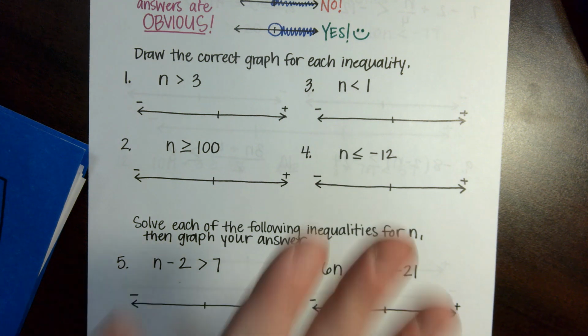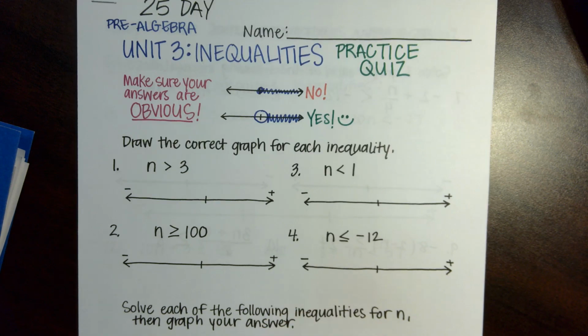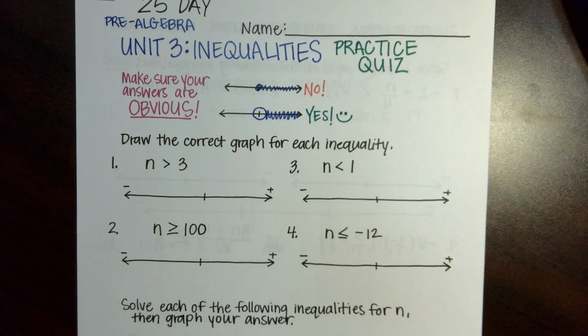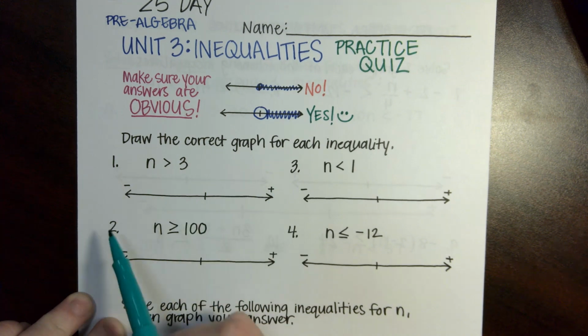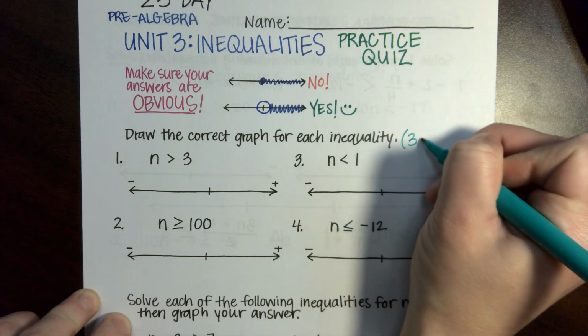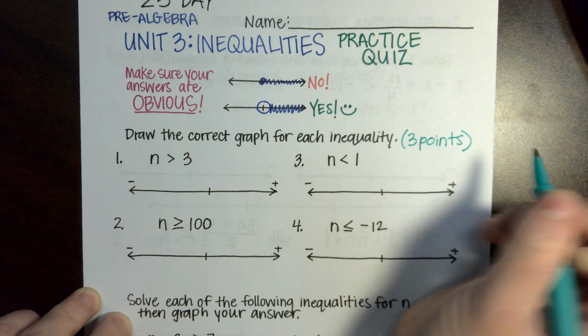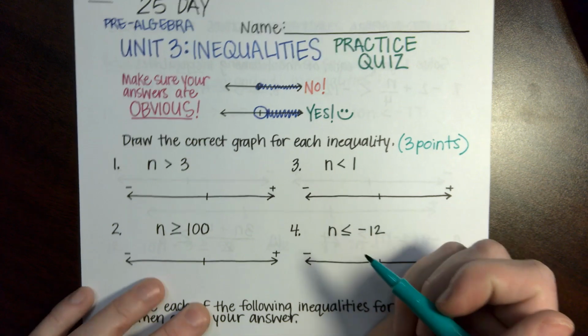Okay. All right. Let's look at our practice quiz. So, first of all, I want to tell you what each of the questions are worth point-wise, so you can label your quiz like this if you want. You don't have to. It's more just for your information. So the first 4 questions are worth 3 points each, and I'll tell you what I'm looking for to get each of those 3 points.